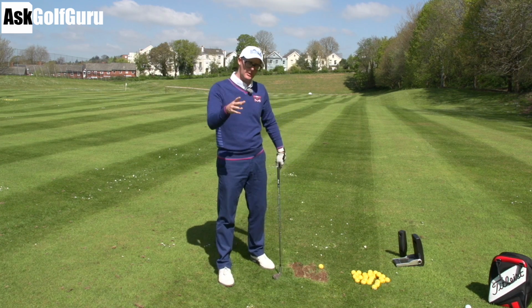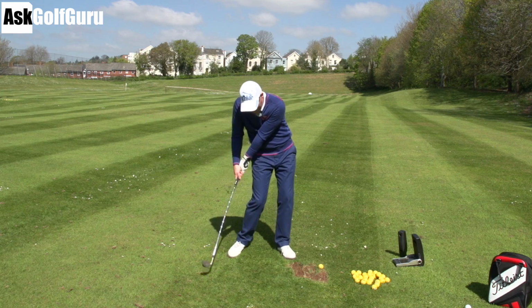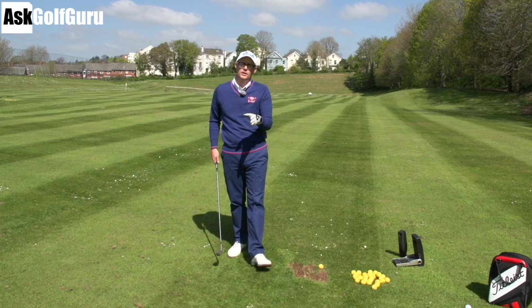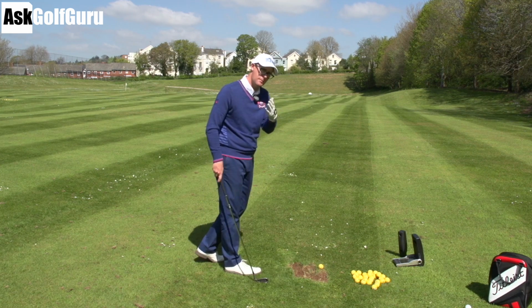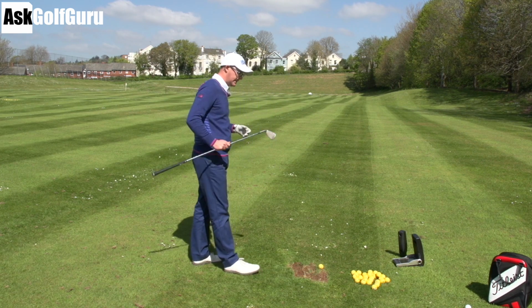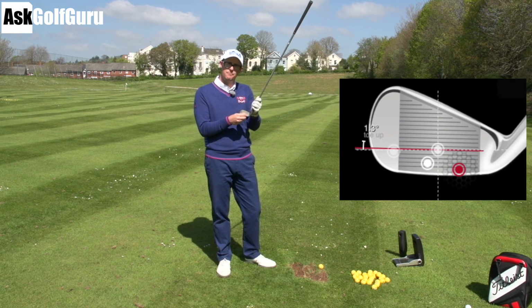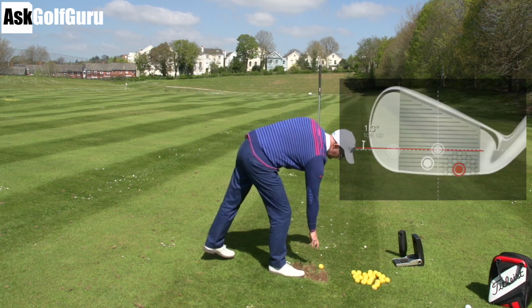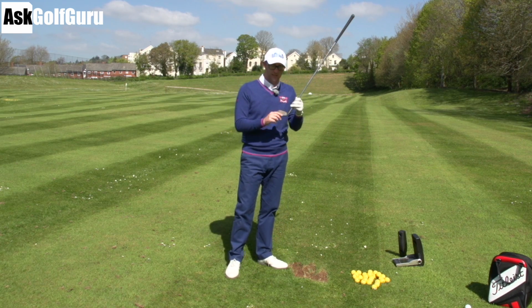So let's talk about a drill to stop the very common flicking forward, adding dynamic loft fault. The first thing that seems to happen for people with this, just to give you some ideas if you might be one of these people, is when you look at their strike patterns, you tend to find the strike is very much at the bottom of the club. Instantly they're going to lose a bit of distance with that. Generally they can get a little bit higher spin.